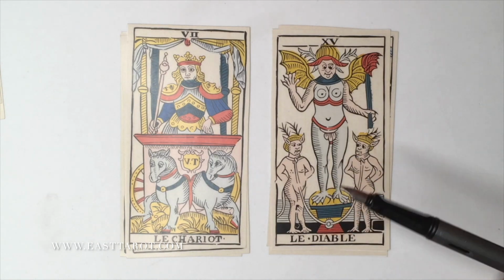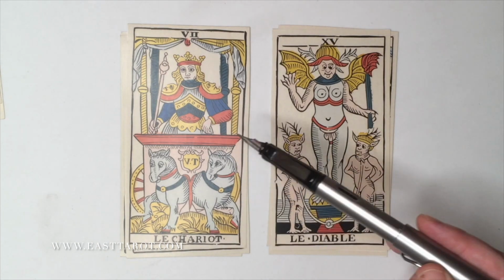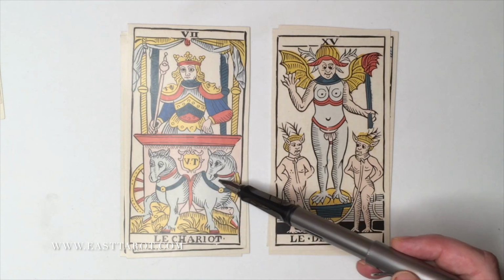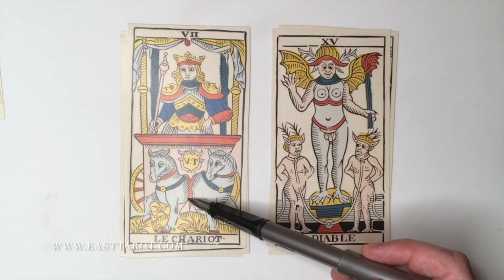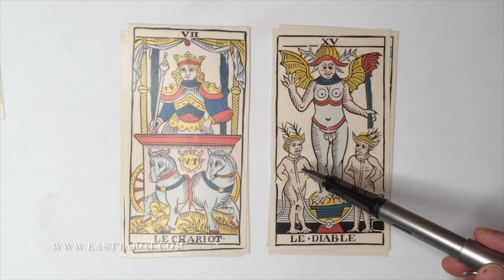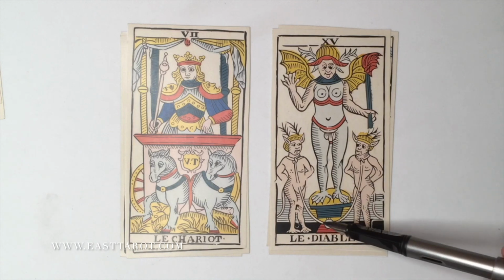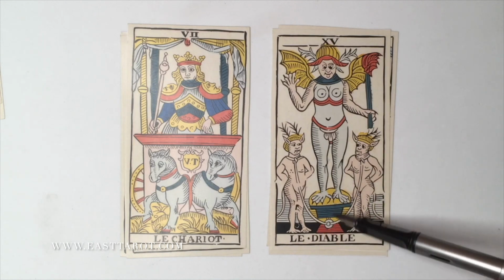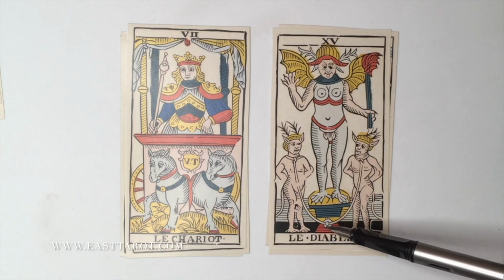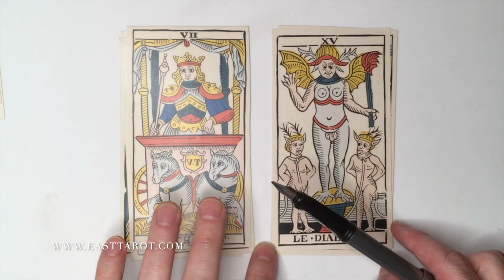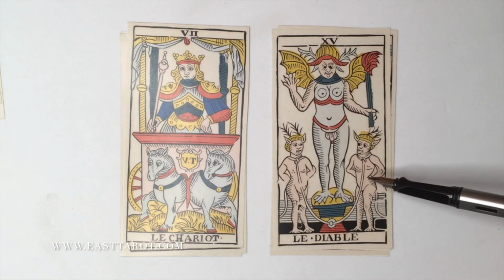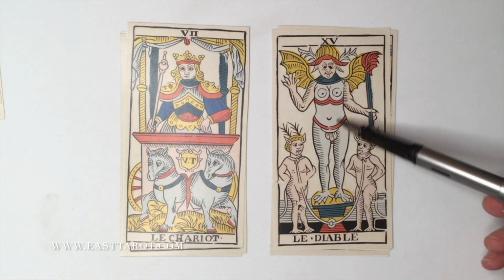So we have the chariot. It is being pulled by two horses, both tethered to the chariot, but it's a chariot of motion. Contrasted with the devil, who has two imps tied and bound to his anvil or whatever he is standing on. The chariot obviously suggests motion, and the Devil card obviously suggests very stationary and very bound.